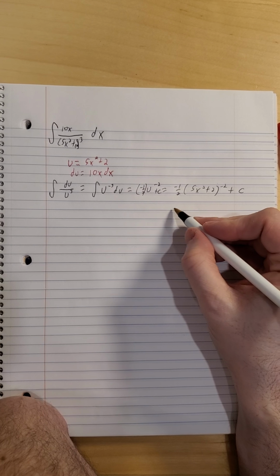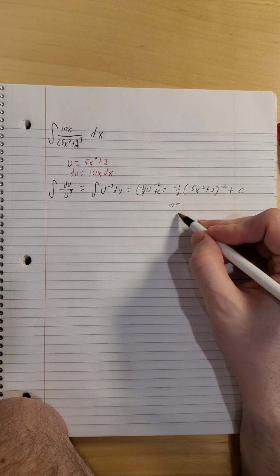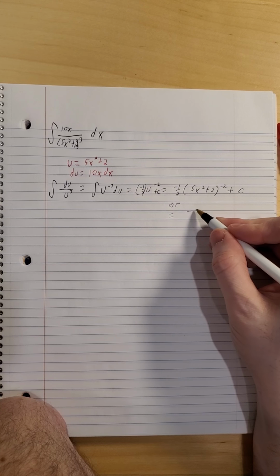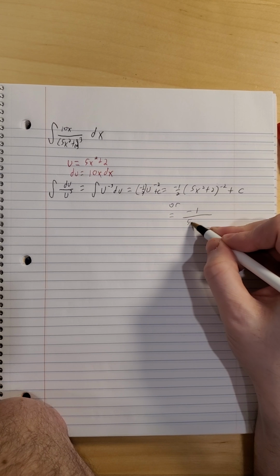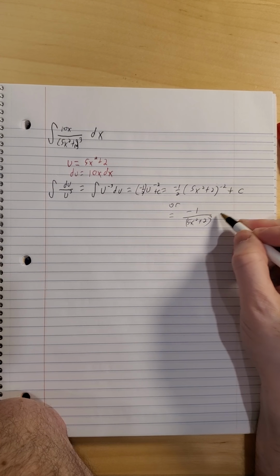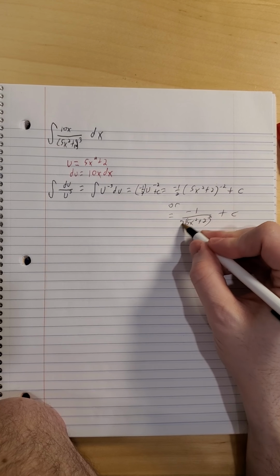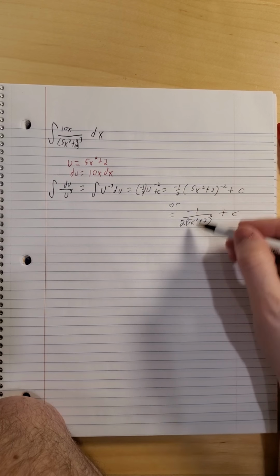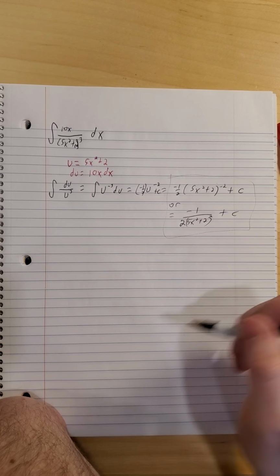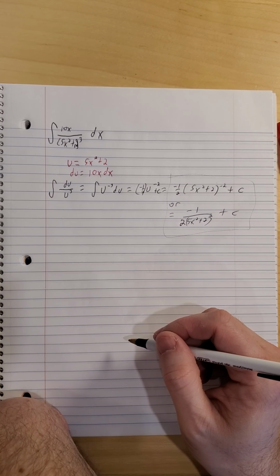You may see it written this way. You may see it written as negative 1 over the quantity 5x squared plus 2 squared plus c. Don't forget your 2 outside. Either one of these is just fine as far as antiderivatives.